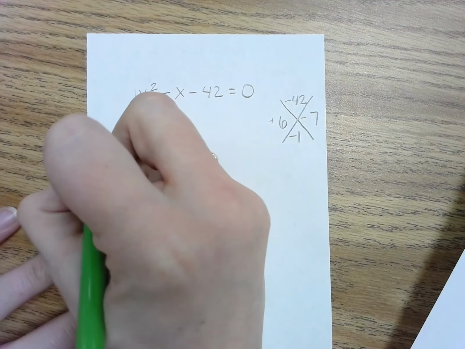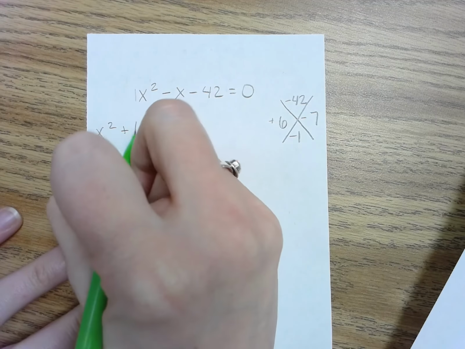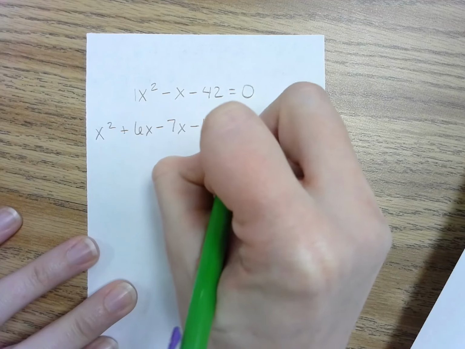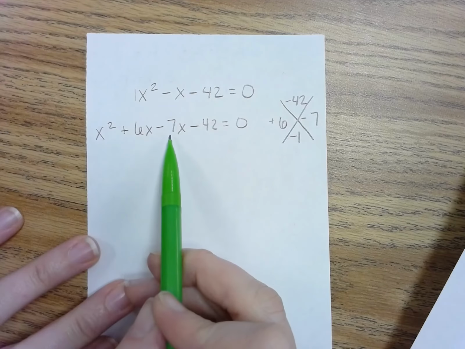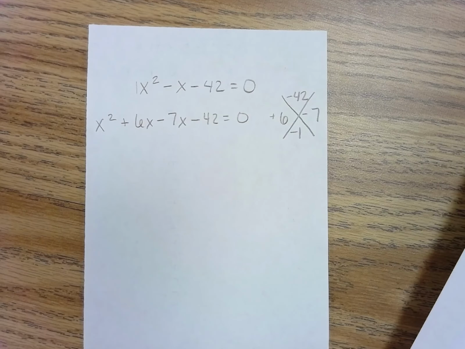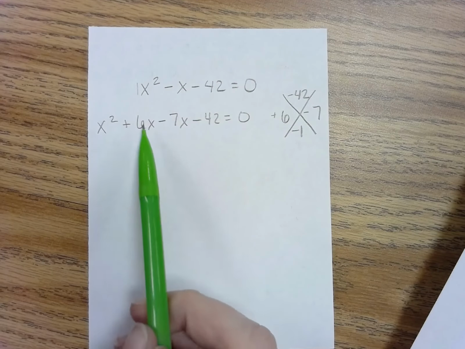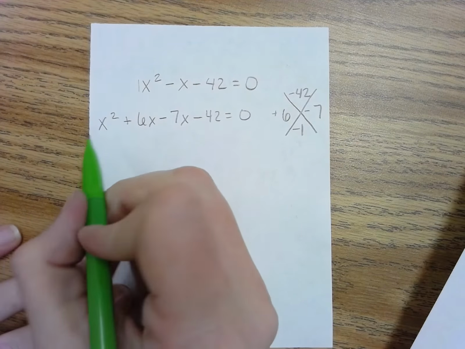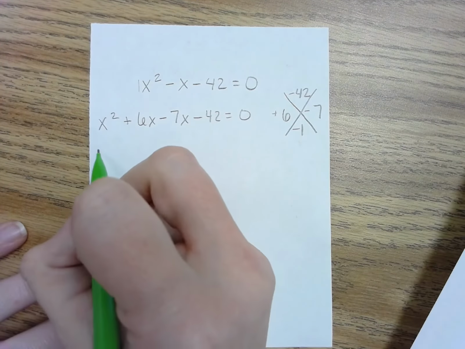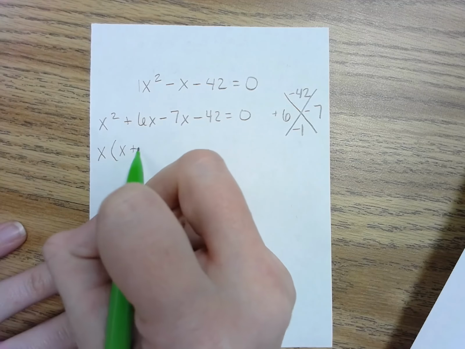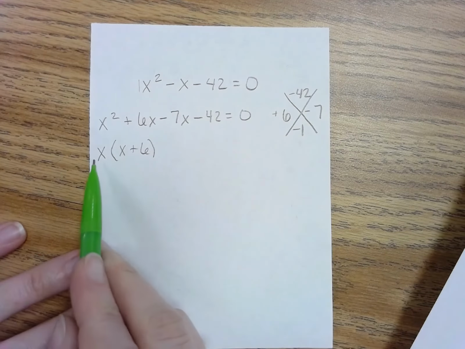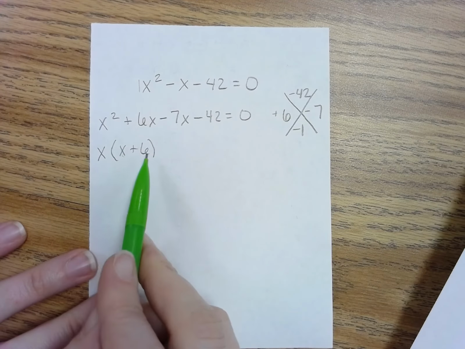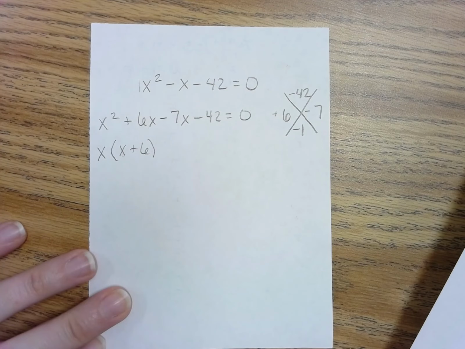So let's rewrite this with those two numbers: positive 6x minus 7x minus 42. Typically I would not have put this negative here, but I want to remind you about when that first term is negative. If I could have, I would have normally rearranged these so I don't have to factor out a negative. So let's look at this first group. What they have in common is an x. The leftovers are x plus 6. When I factor out an x, an x is left over for the first term, and a 6 is left over for the second term.